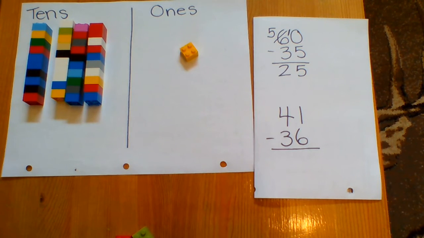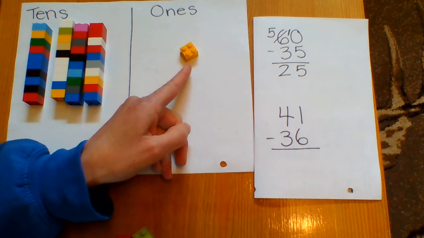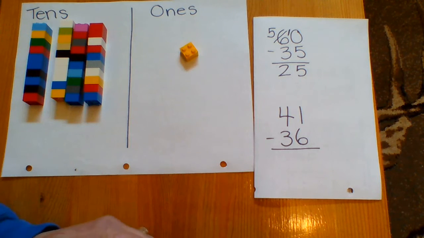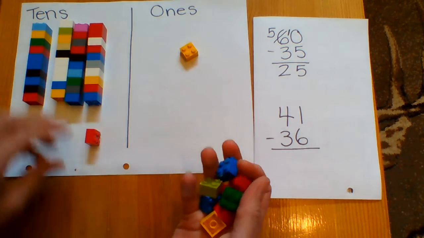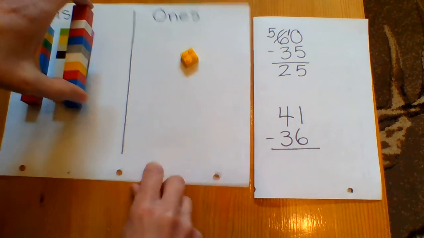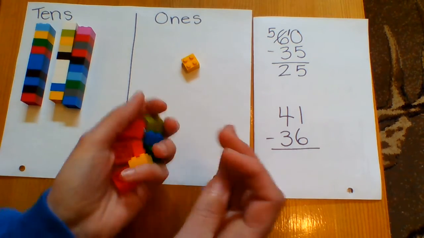So I remember from the last one, I need to start with the 1s. So I need to take away 6. Do I have a problem? All right, what do I need to do so that I can take away 6 1s? I need to make a trade, don't I? So to make a trade, I need to make sure that it's an even trade. So I'm going to take 10 of these guys and make my trade.